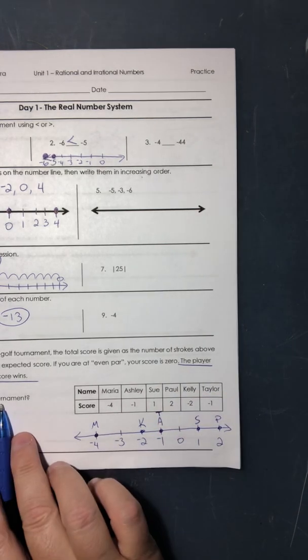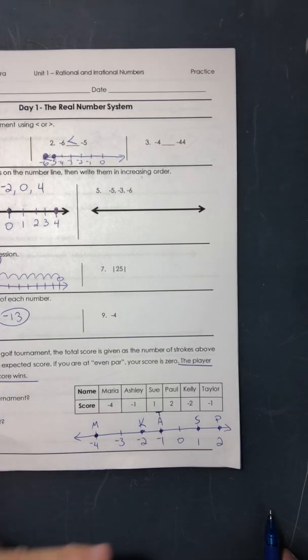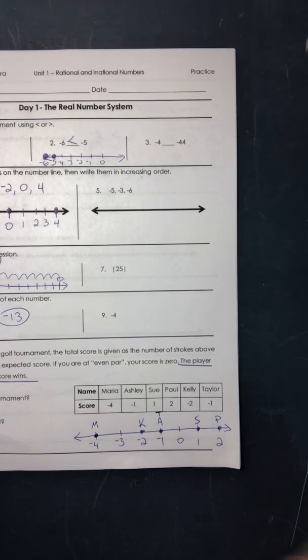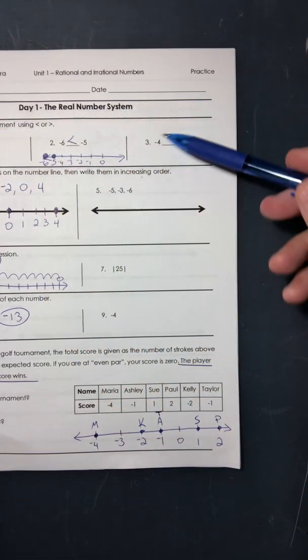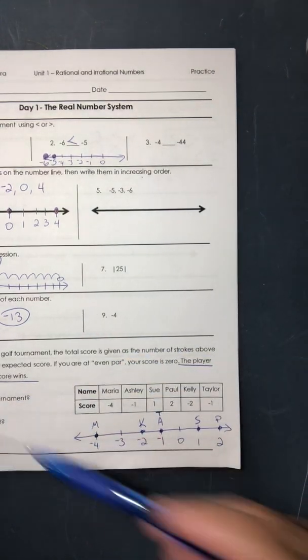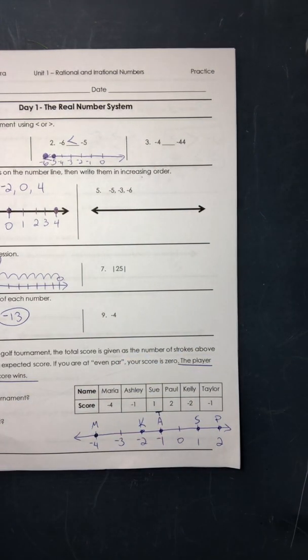All right, so who won the tournament? We're looking for the one all the way to the right. Who finished last? We're looking for the one all the way to the left. Okay? So go ahead and get those answers. So on this worksheet, you only have 1, 2, 3, 4, 5, 6, 7 more problems you have to answer.